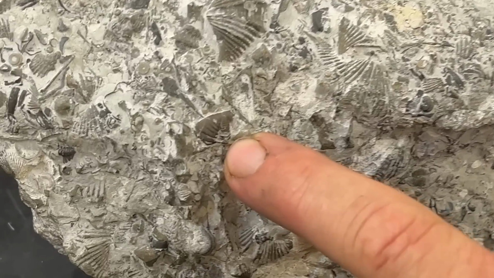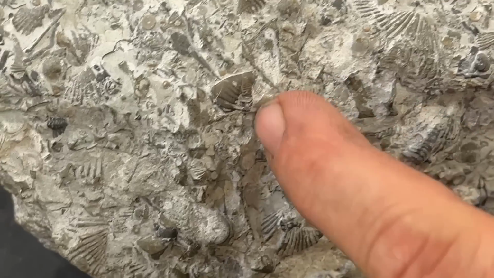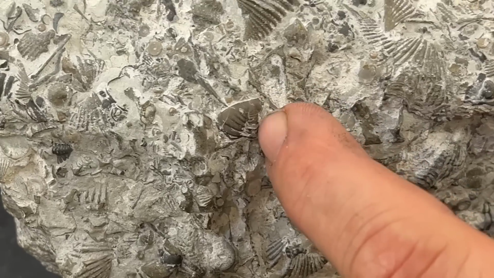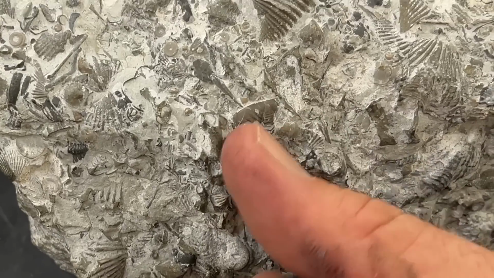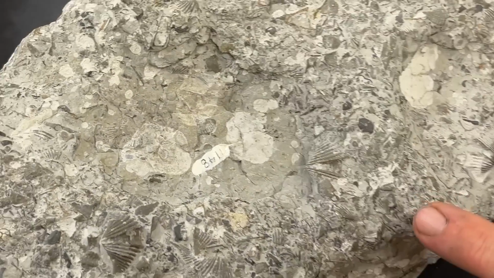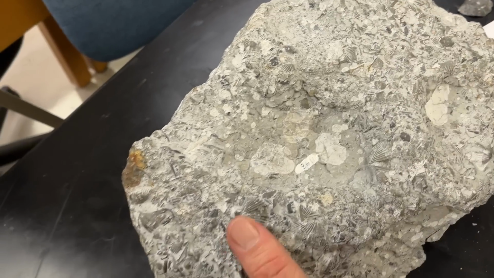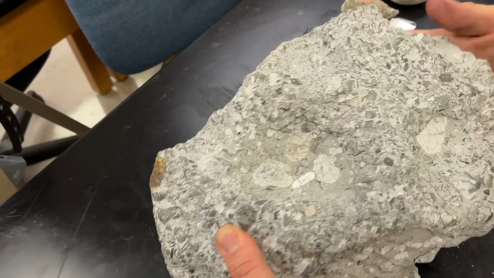There's the butt end of a trilobite. Part of it's buried still, but I can see the axial lobe here and the right side of the pygidium and so on. And we could probably find little crinoid stem fragments in there. Not so hard to identify fossils when you're seeing them like that.